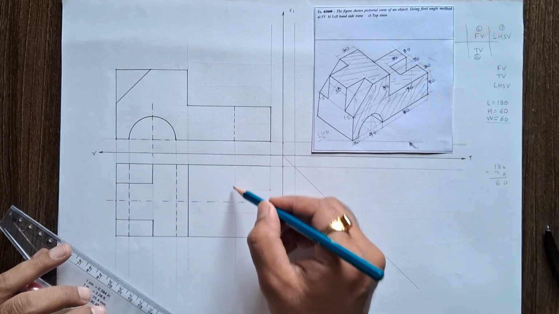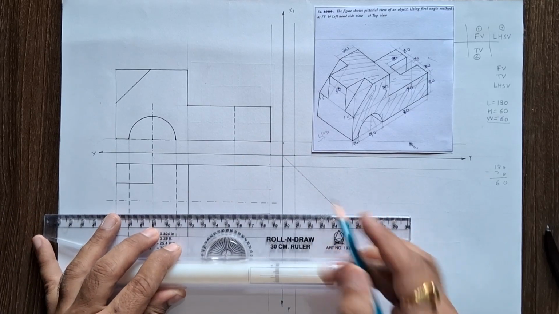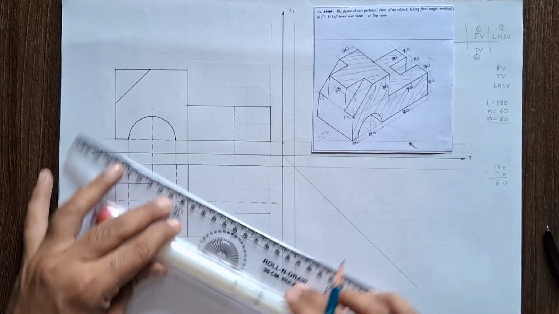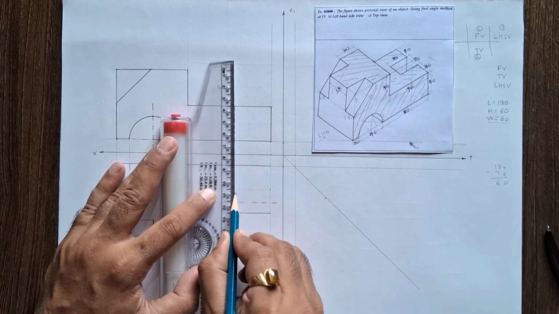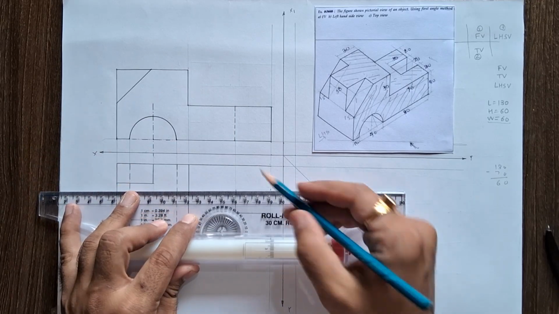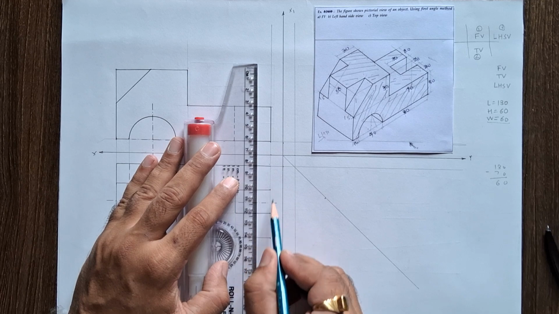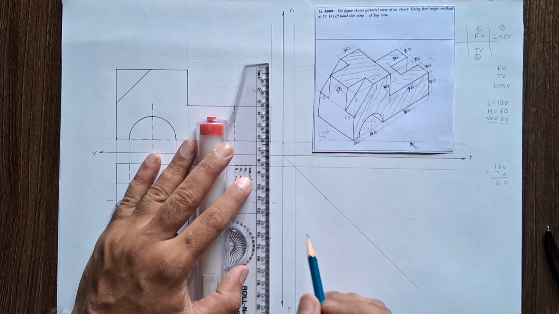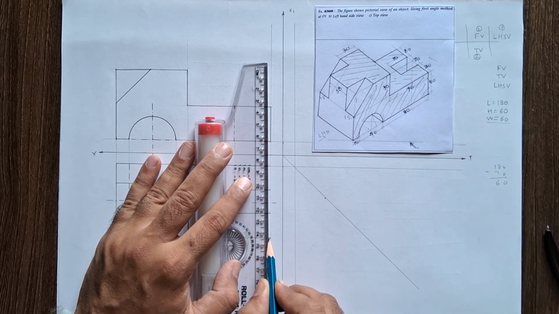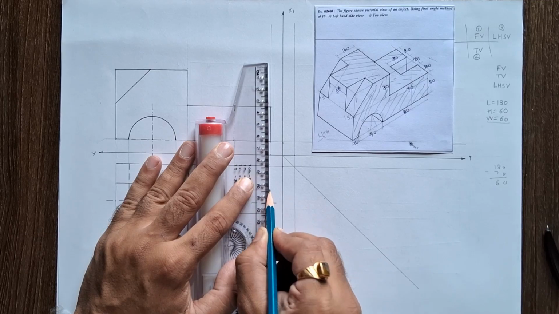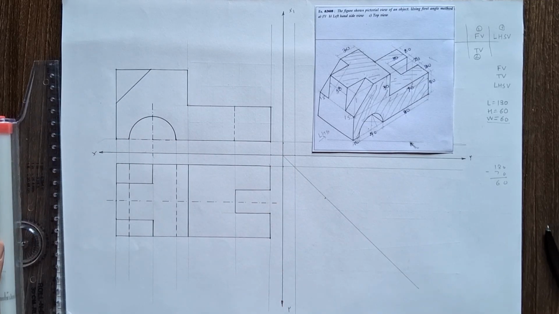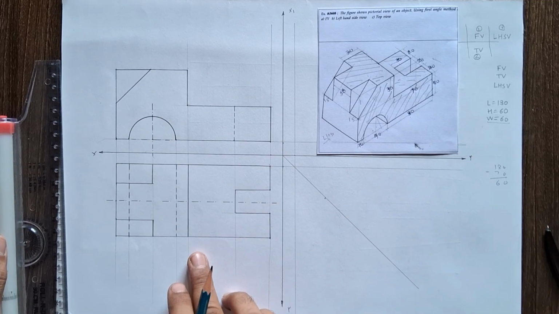Now you can see already we have taken the projection from top. Now without measurement, you can draw this C slot. And these two edges are visible. This is a hollow part. You can see, this is the top view for this object.